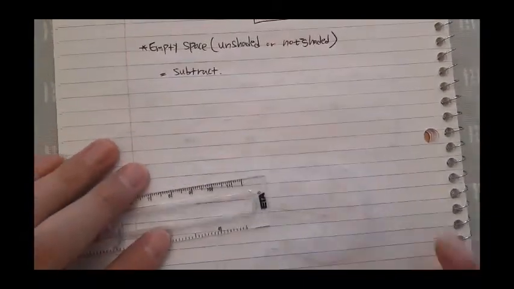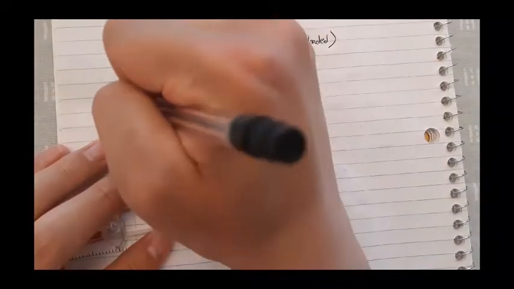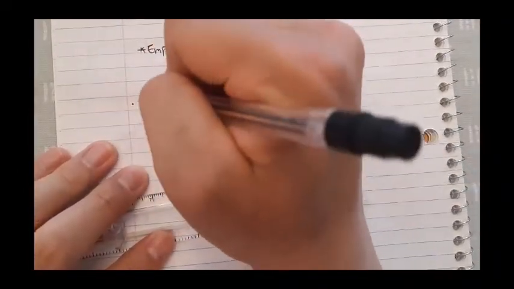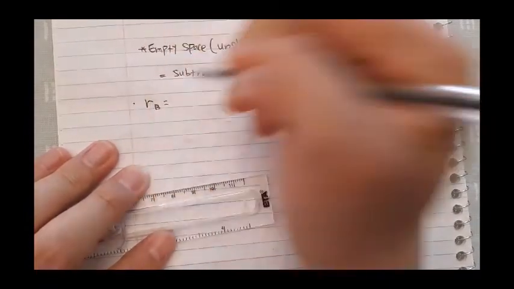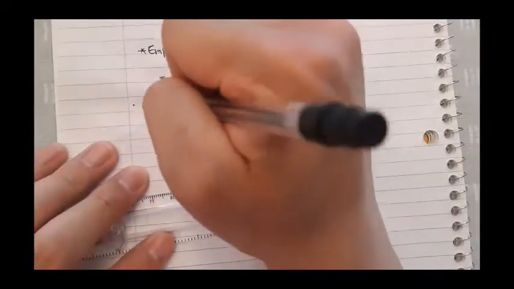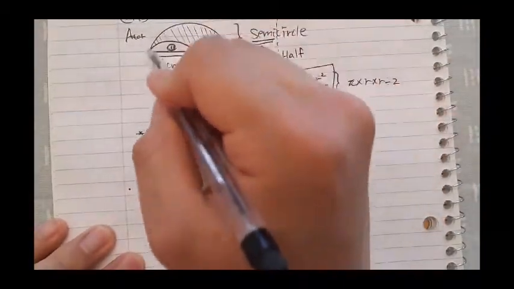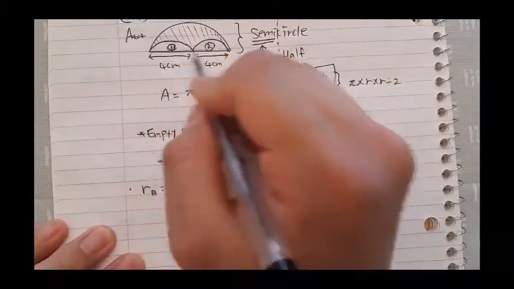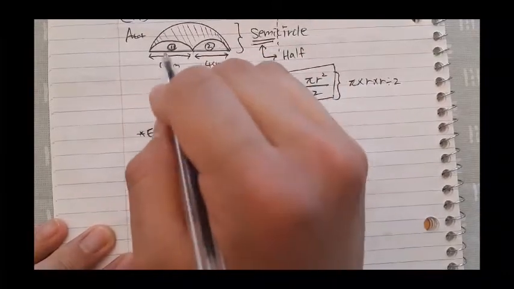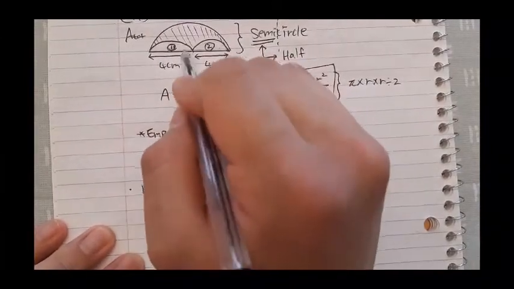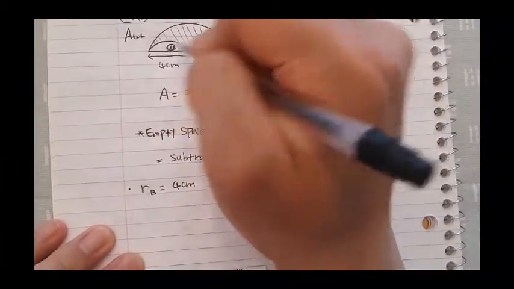A lot of things happen, but let's do it step by step. First step, write down some of the clues. The radius of the bigger circle is 4 centimeters, because if you look at the entire semicircle, you can see 8 centimeters as my total distance, divided by 2 is 4.